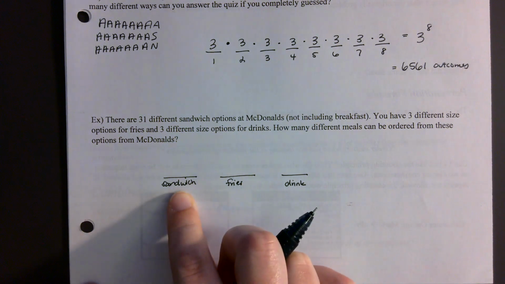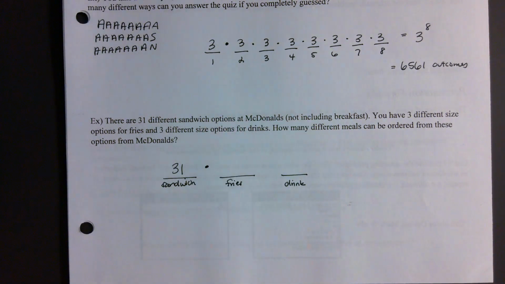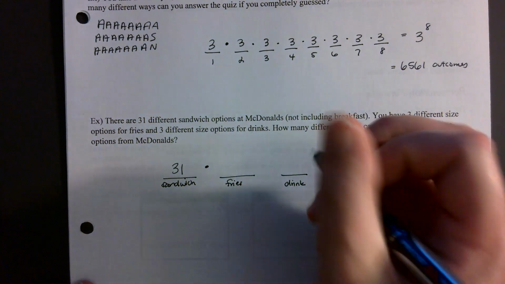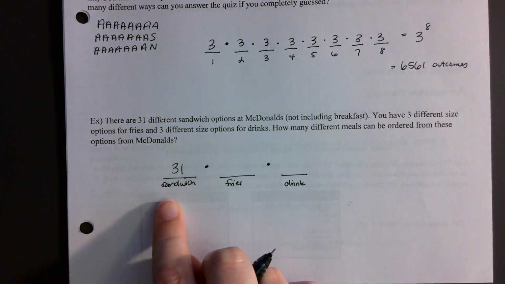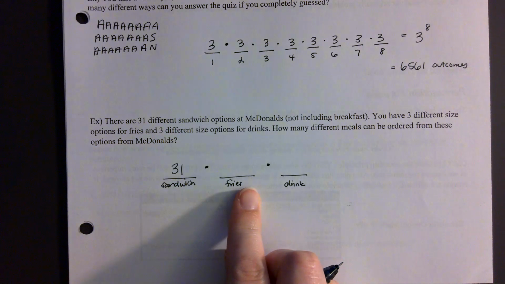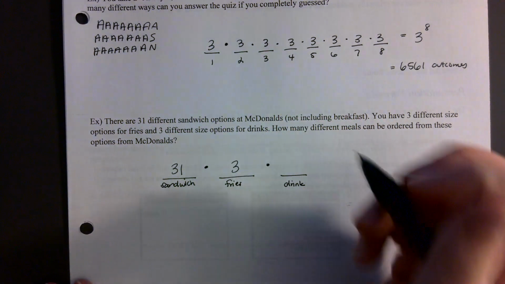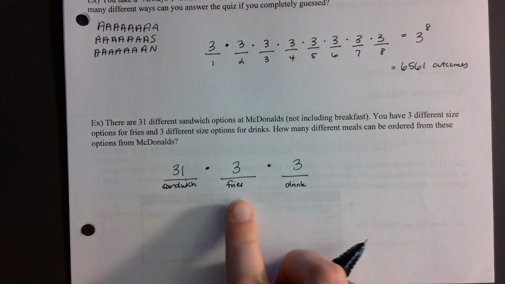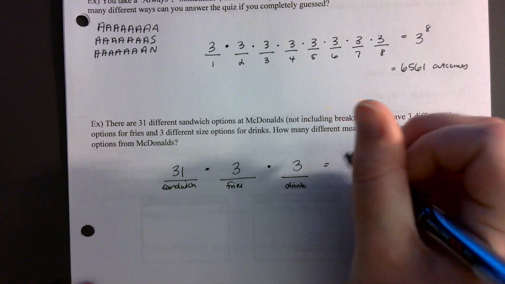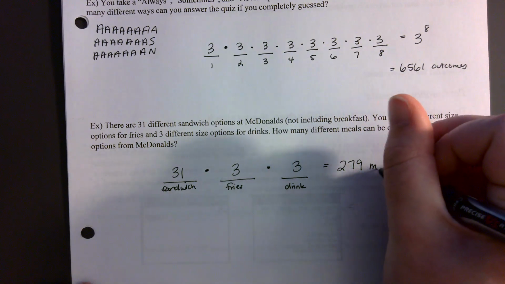So the number of sandwiches, we have 31 possible sandwiches that we could choose from. But we also want a fry and a drink. So this is when we're multiplying them together. So we have 31 sandwiches. And we have, for our fries, 3 options here. And we also have 3 options for our drinks. So I take 31 times 3 times 3. I get 279 menu options.